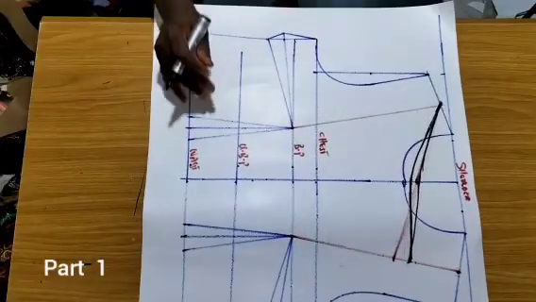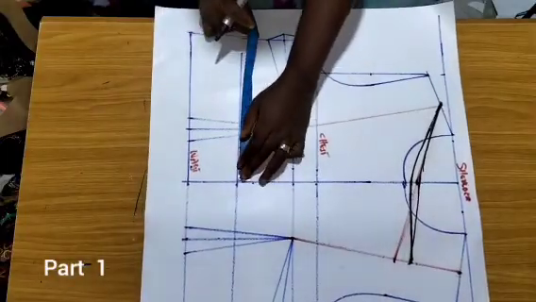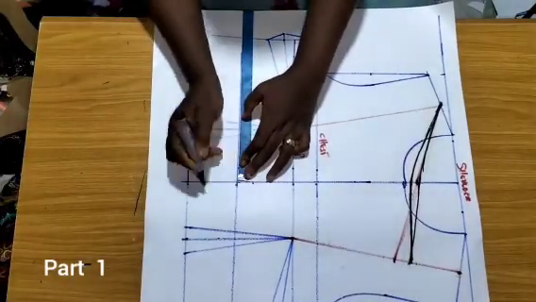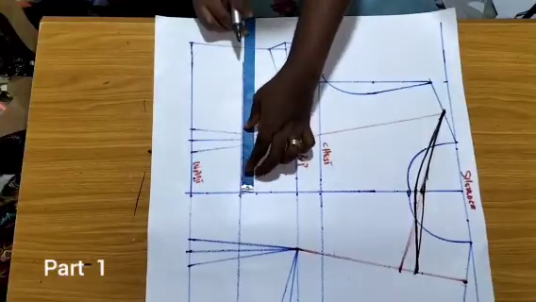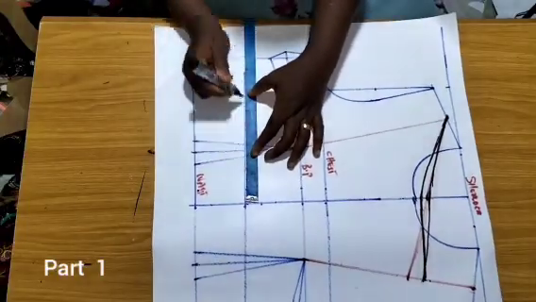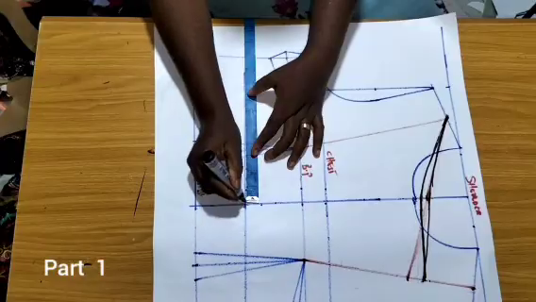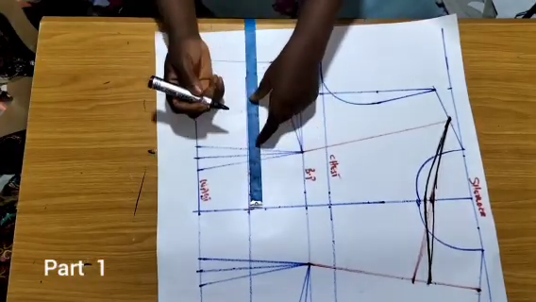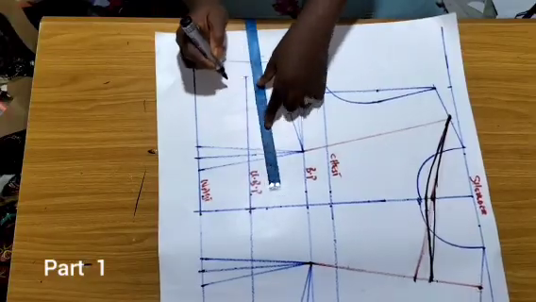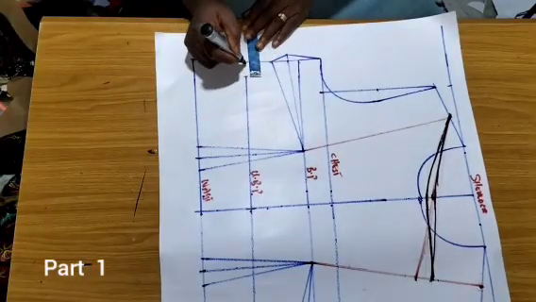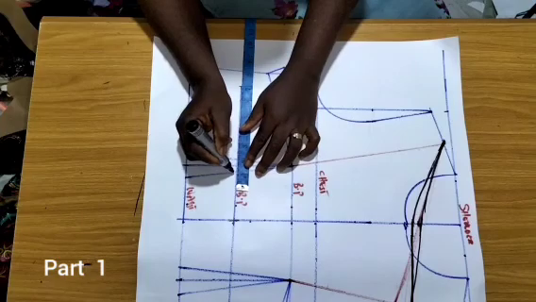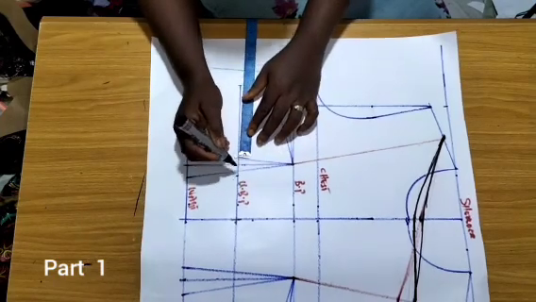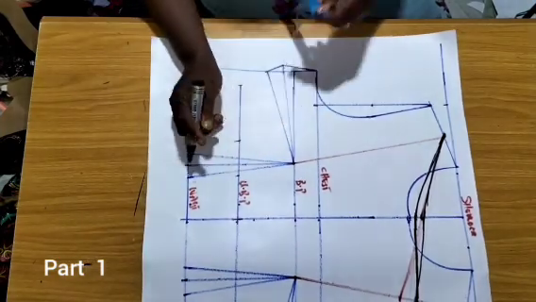princess dart. So the princess dart, I'm not going to waste time on it because you already know what I'm going to do. So first I'm going to contour my bust line. My under bust, this is center front, under bust circumference divide by 4. What you have you mark. What you have left here you put 0.25 here and the rest here.